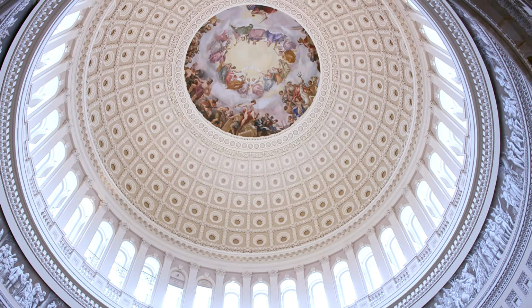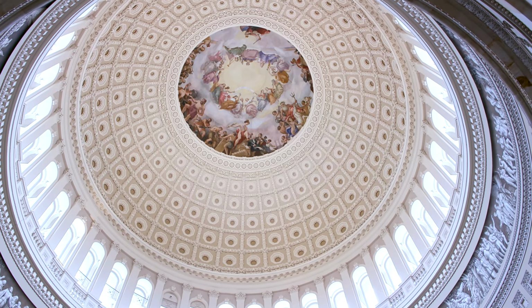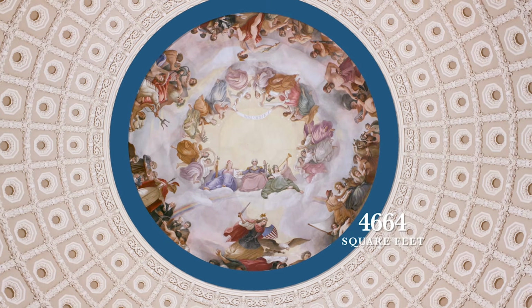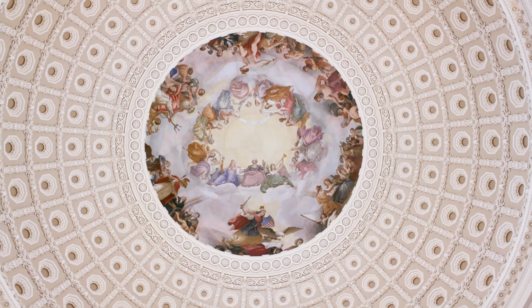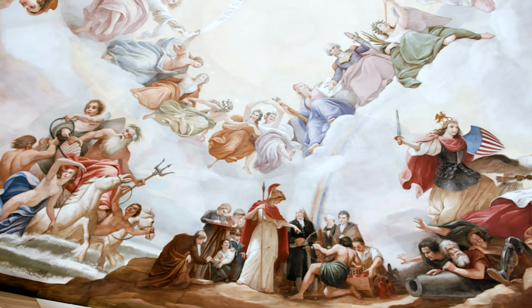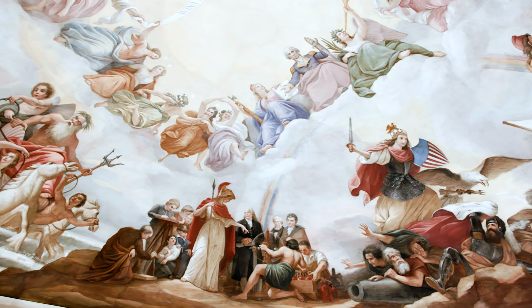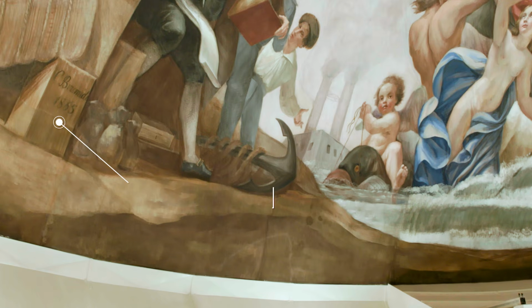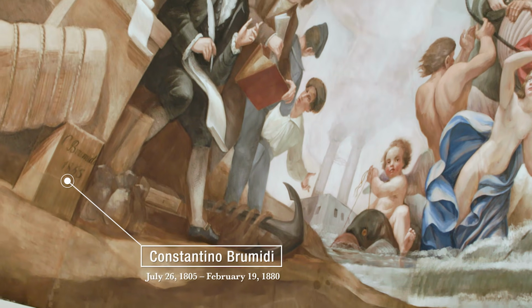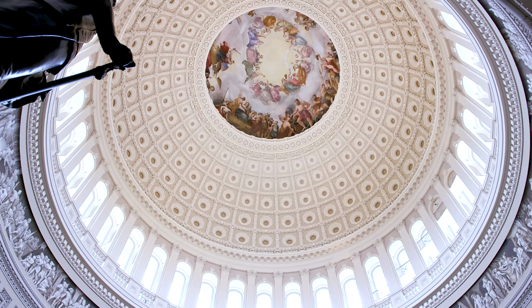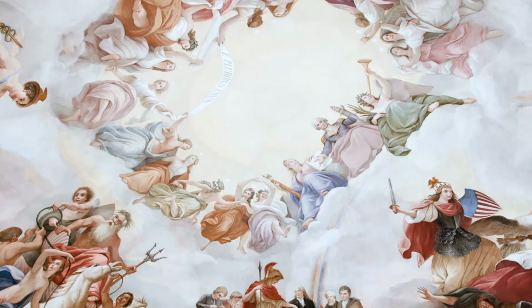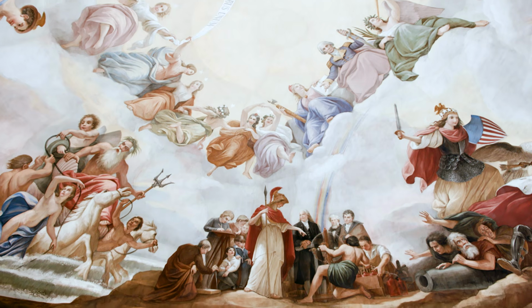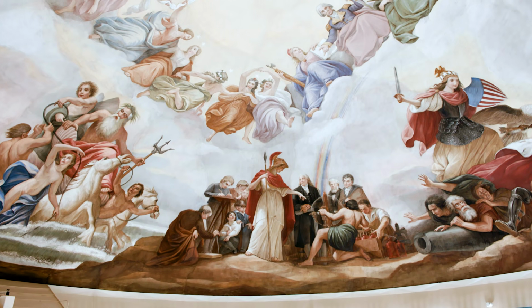The painting above us is the Apotheosis of George Washington. It is 4,664 square feet. That's just a little bit smaller than a professional basketball court. It was painted by an Italian-American painter named Constantino Brumidi in less than a year in 1865. Brumidi elevates George Washington into the heavens amongst Roman gods and goddesses, who happen to have American contemporary people or inventions with them.